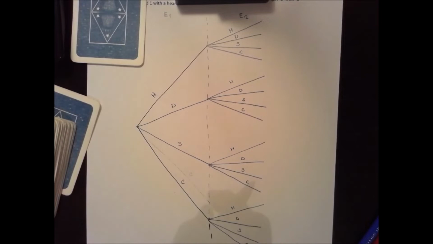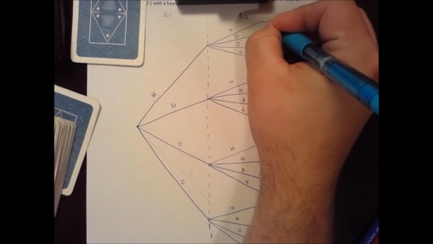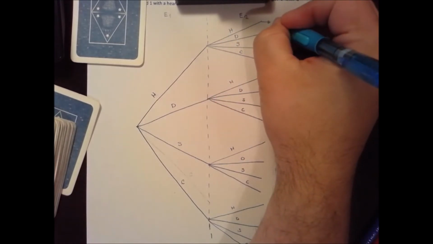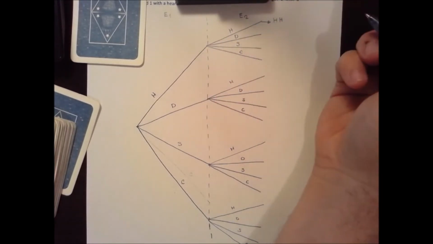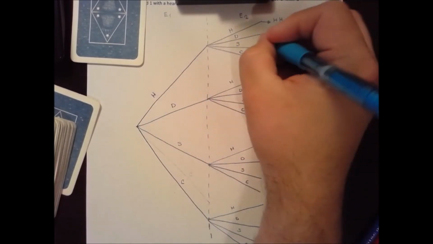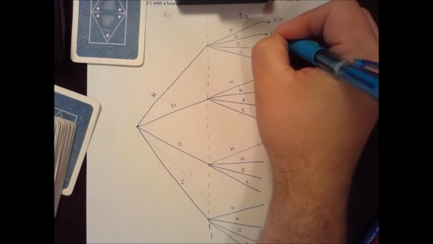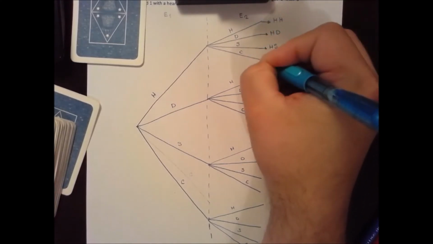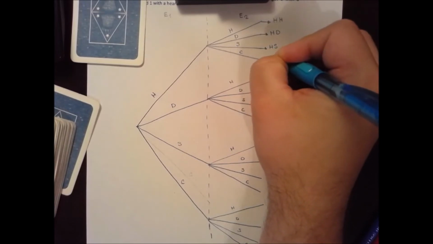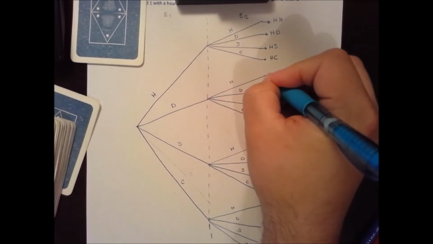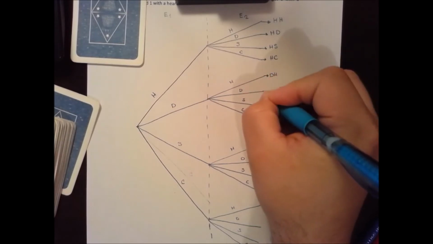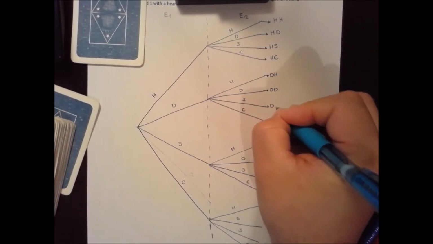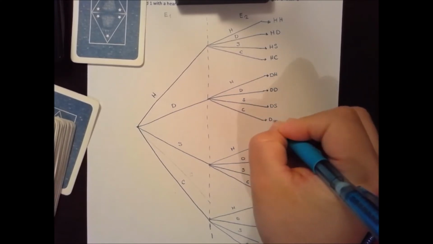So let's see the sample space. Look at this. In this case, with this branch and that one, we're going to have heart, heart. In the second one, we're going to have heart, diamond. Here is heart, spade, and here is heart and club. Here we're going to have diamond, heart, diamond, diamond, diamond, spade, and diamond, club.